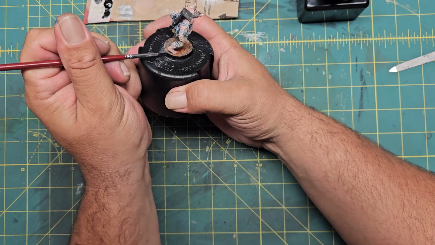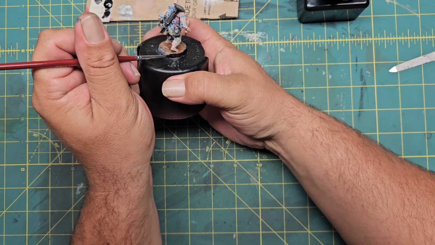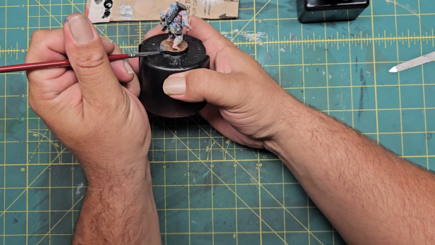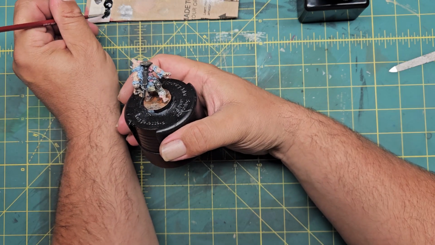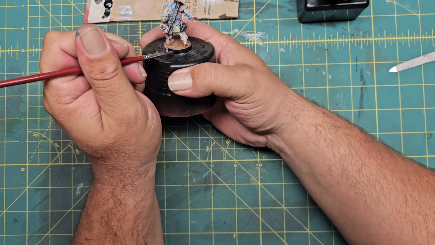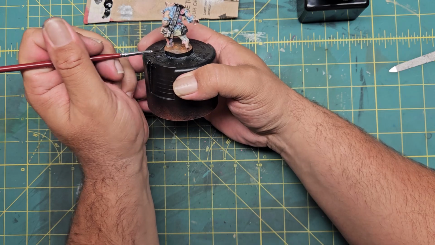I'm just going to drag that around the outside the best I can to make that imaginary border where fantasy stops and the real world starts. Well, got a little bit up on the base. I'm not overly concerned about it.